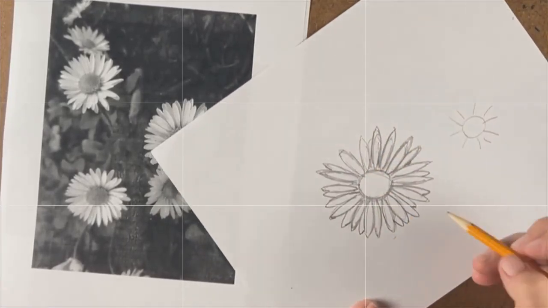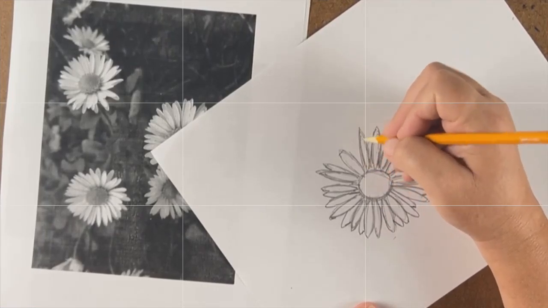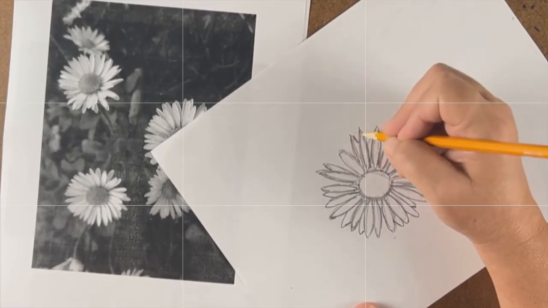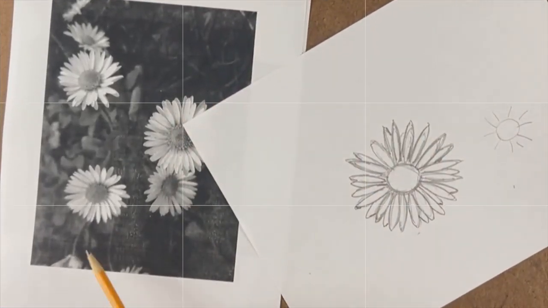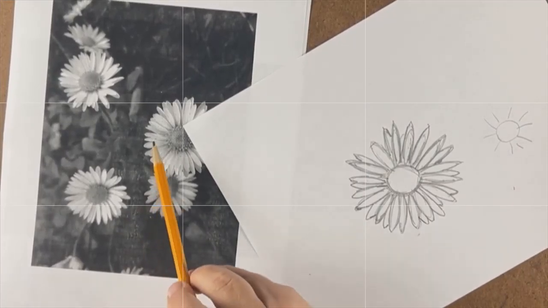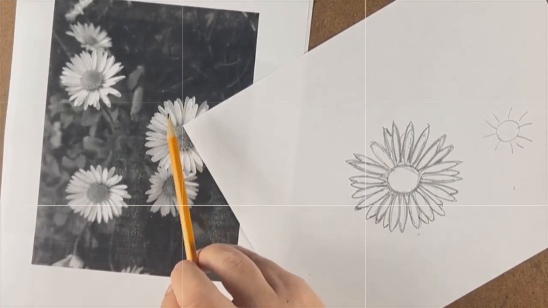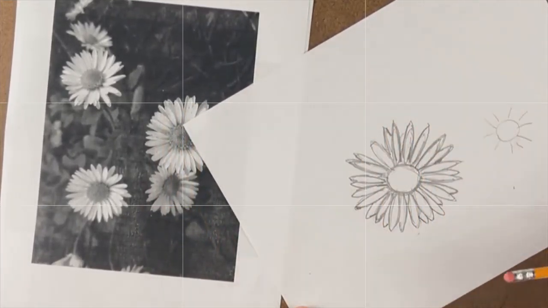As I look at my daisy, this center looks a little bit lopsided to me. But you know what? We know that we can fix that as we go along, right? So do you notice there's one other thing I noticed with my daisy? As I'm looking at this, the ends of these petals are all round, aren't they? And look, mine are all pointed, or a lot of them are pointed.